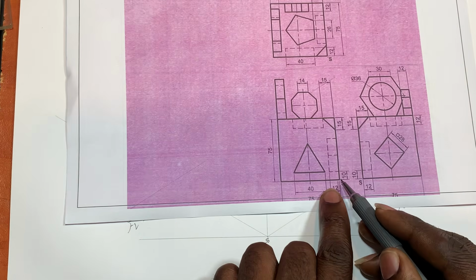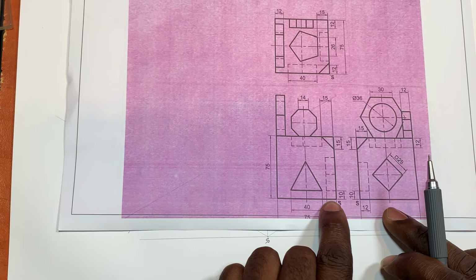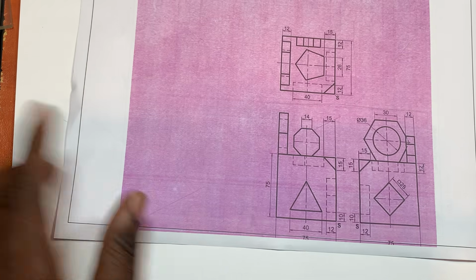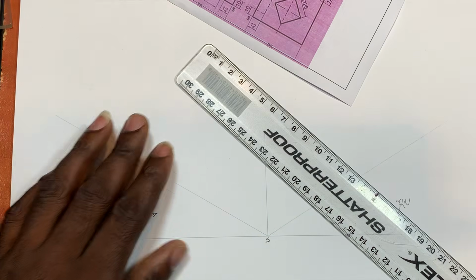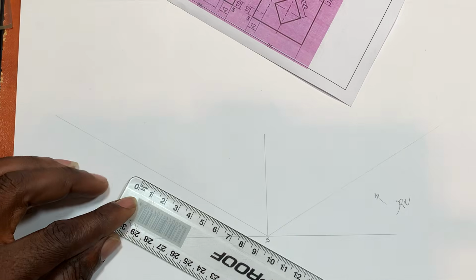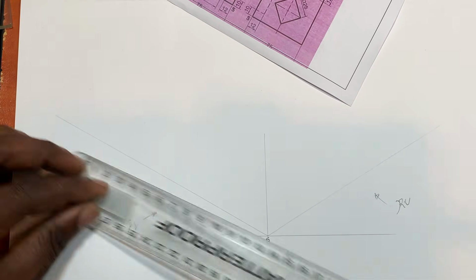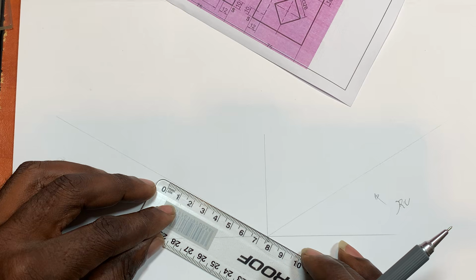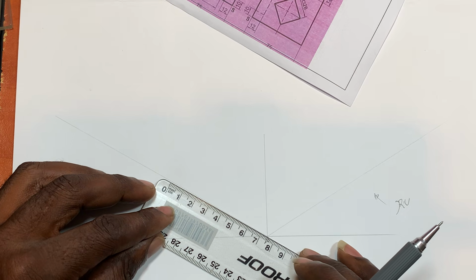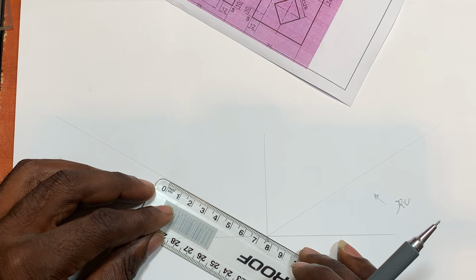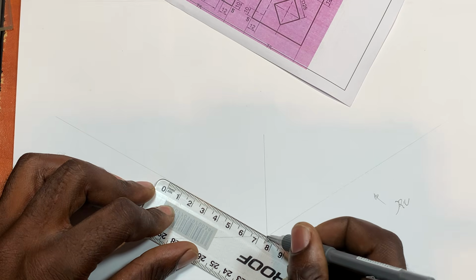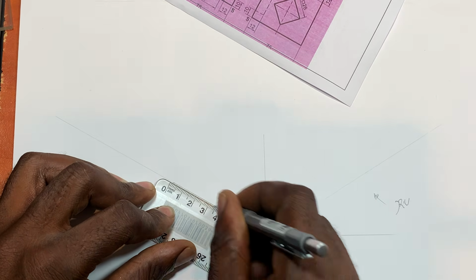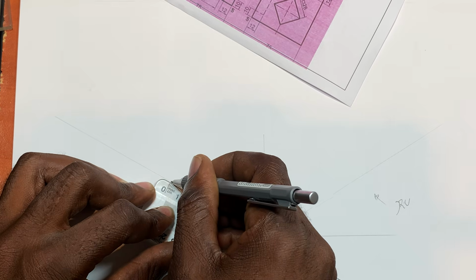Okay, so from S, I'm recording it from where? From my front view, isn't it? From S coming this side is how much? It is 75 millimeters, isn't it? So I'll just record the 75 millimeters. This is 75, which is this one. From here till here, I have to be careful. From here till here is 75.